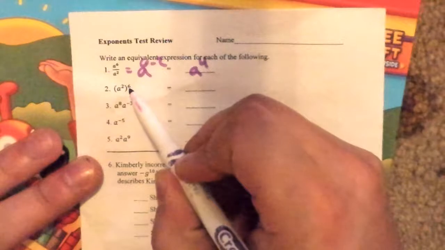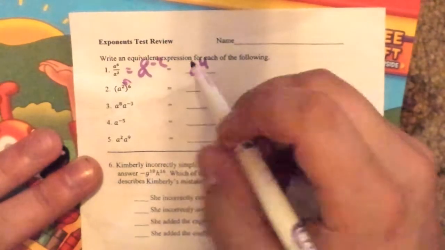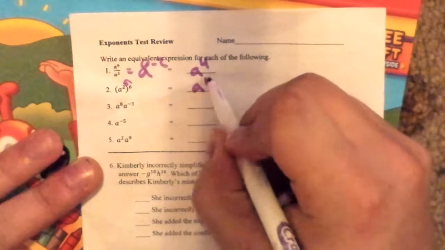Okay, number 2 here, we've got a squared raised to the 6th power. So that's the power to a power rule. We distribute that exponent. So that's going to be a to the 12th, because we do 2 times 6.